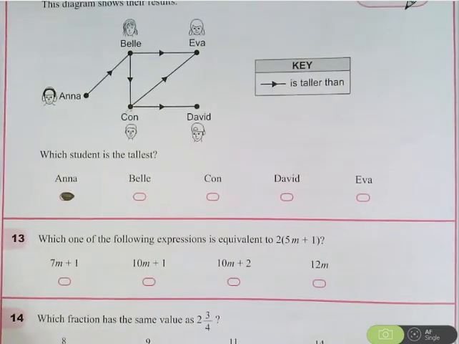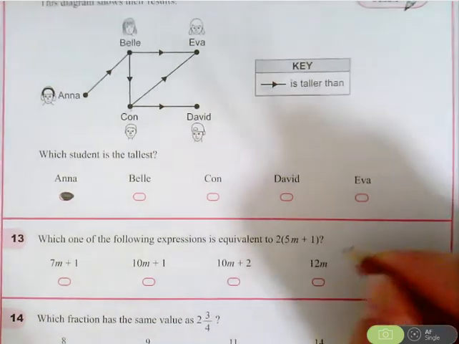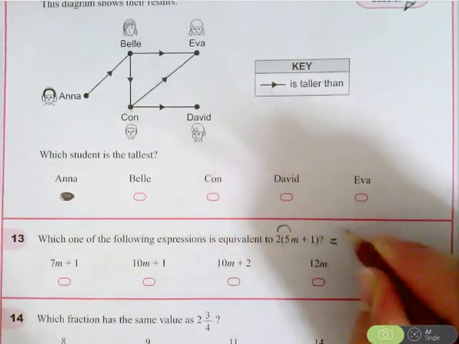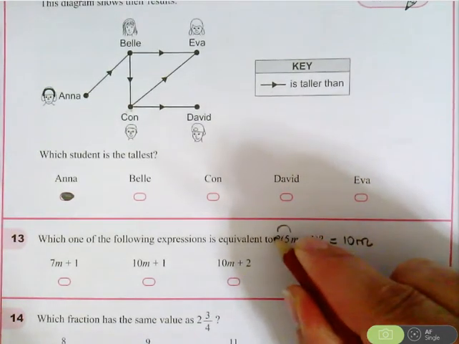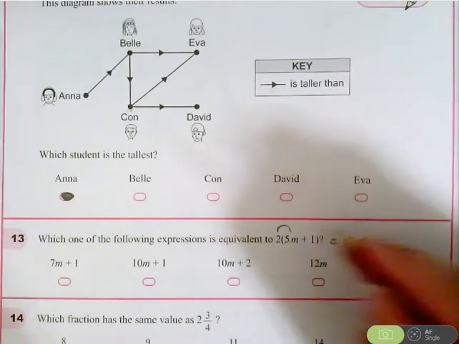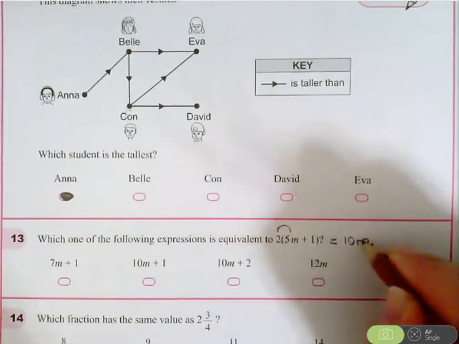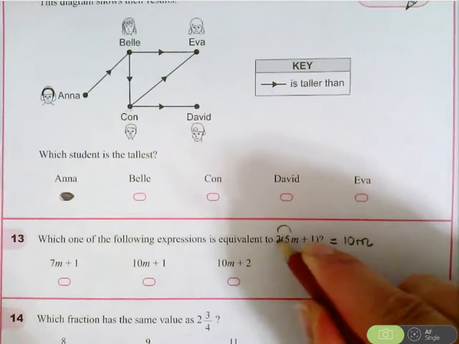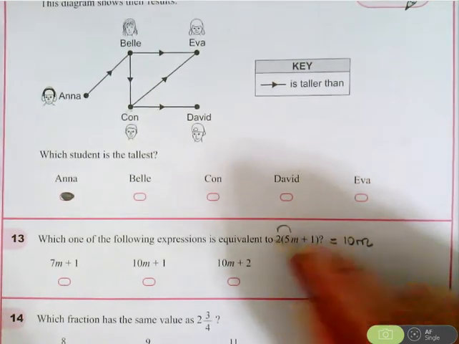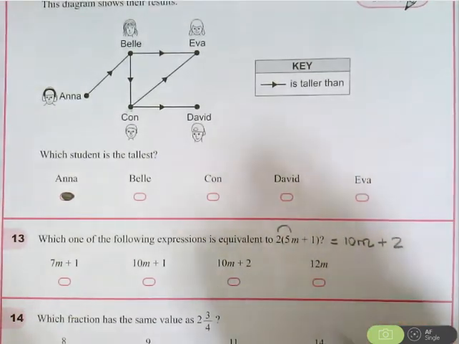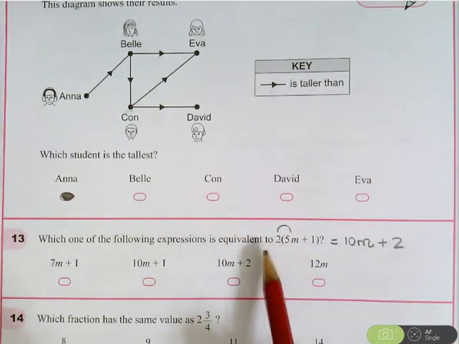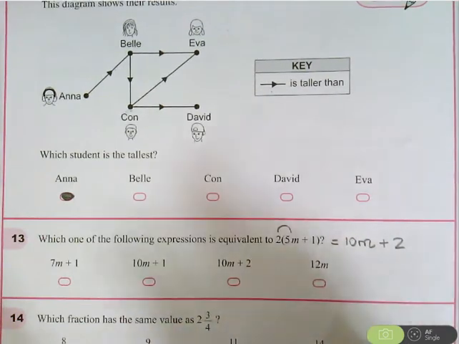Okay, now for question 13. Which of the following expressions is equivalent to 2 bracket 5m plus 1? So what we need to do, we need to multiply the 2 by the 5m. So 2 times 5m is 10m, and they're both positive, so that's positive, plus we get 2 times 1 is 2. Now 2 is positive, 1 is positive, so we've got a plus. So 2 times 1 is 2. So therefore the expression that's equivalent to 2 lots of 5m plus 1 is 10m plus 2.